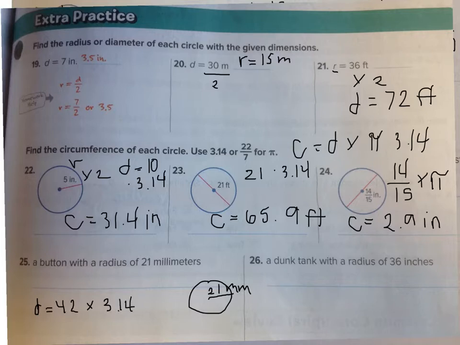And that's going to give us a circumference of 131.88, and we can just round that to 131.9 millimeters.